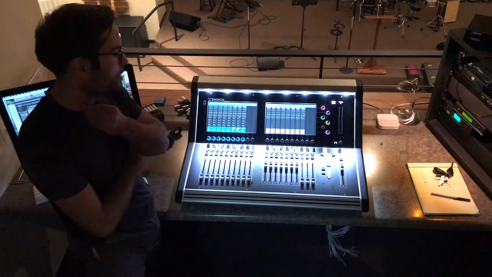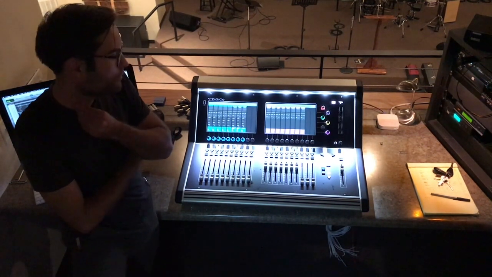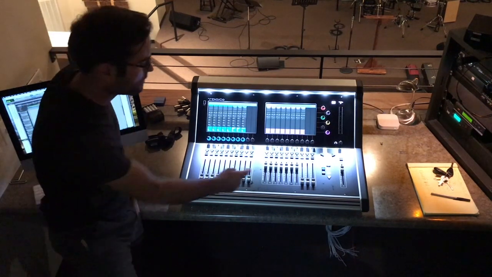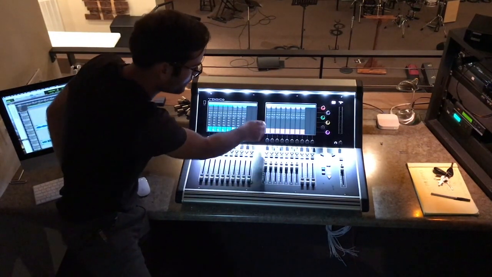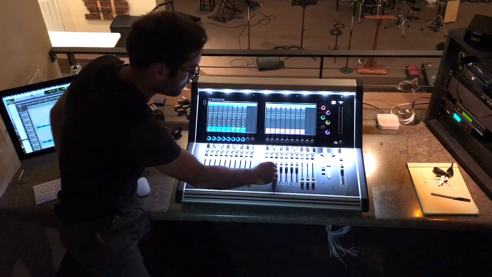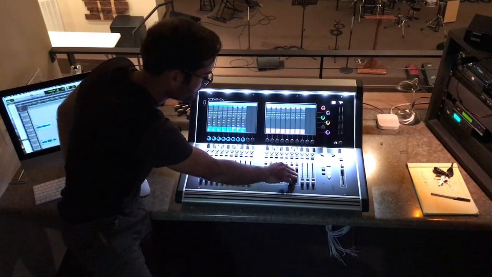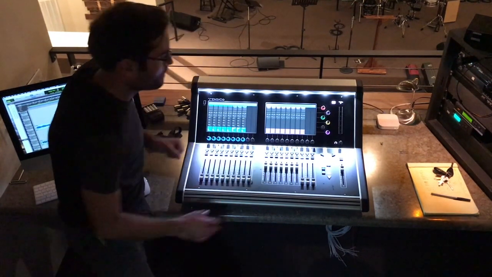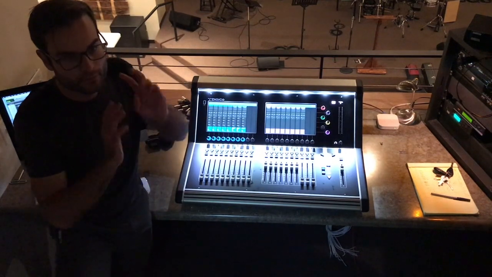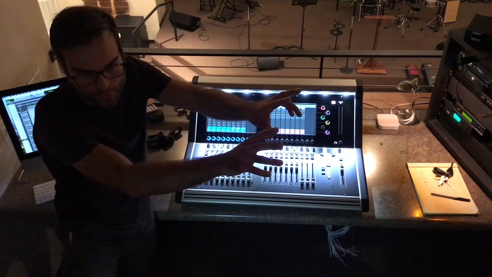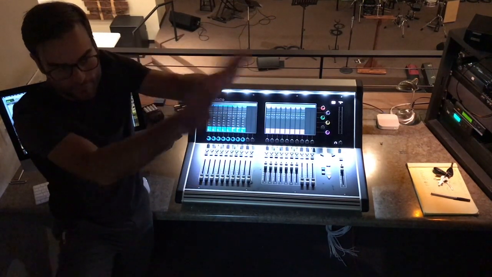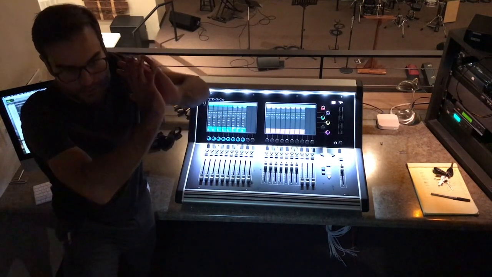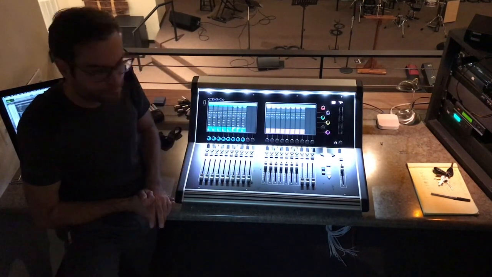No. Just don't think of it as these are the auxes right here. So this is aux 1, 2, 3, 4, 5, 6, 7, and then 8. Aux 6 and 7 feed the monitors 1 and 2. So aux 6 feeds monitor 1, aux 7 feeds monitor 2.